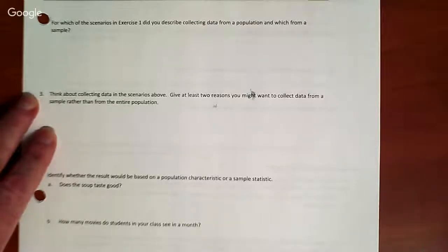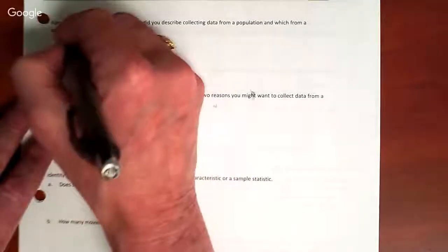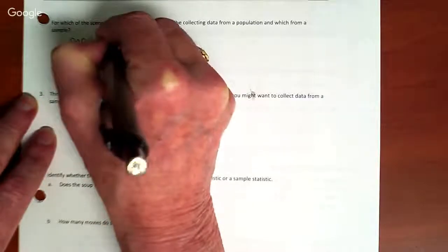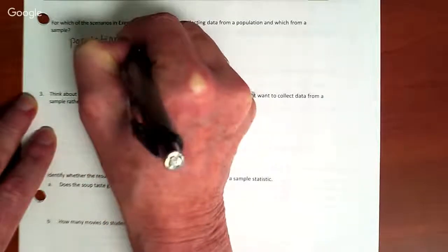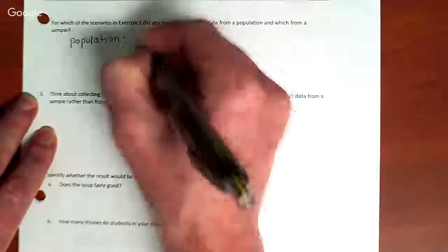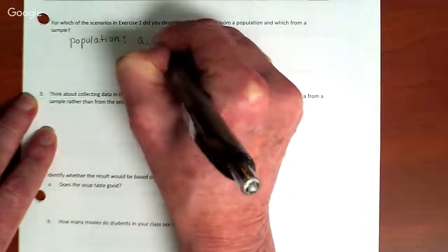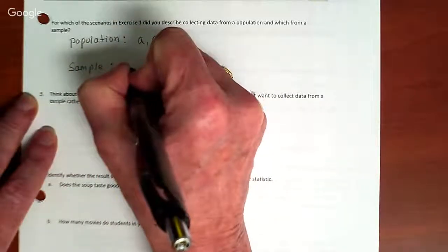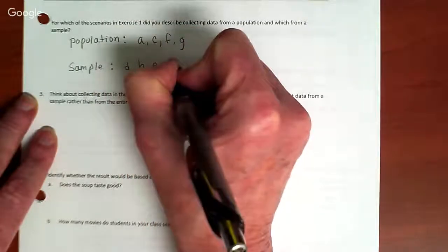So from a population, that would be A, C, F, and G. From a sample, that would be D, B, E, and H.